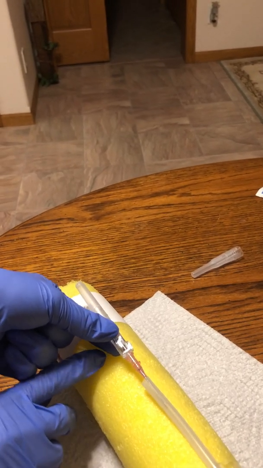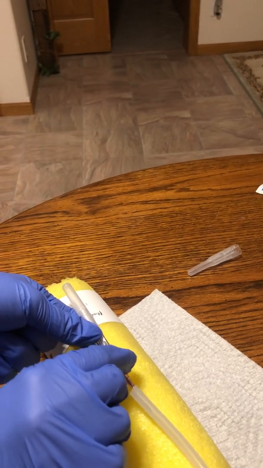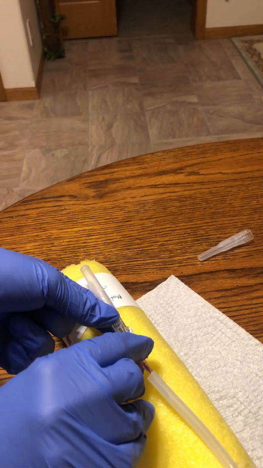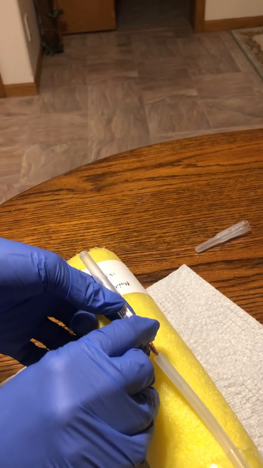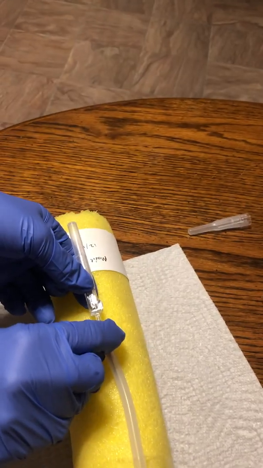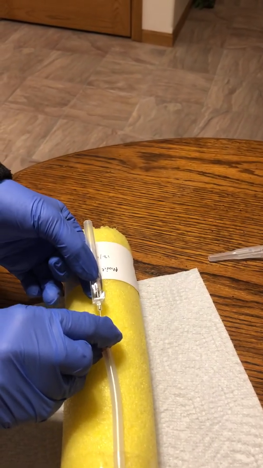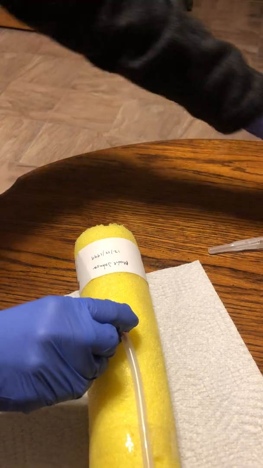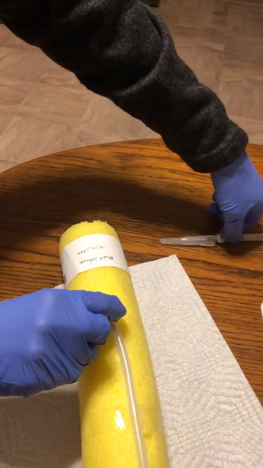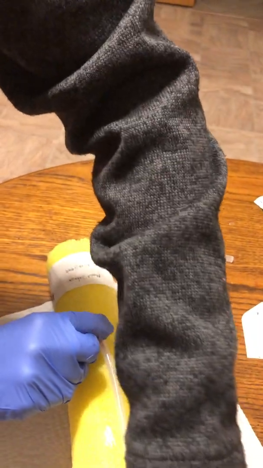And then once I'm done with that, I'm going to insert the catheter all the way into the vein. And next, I'm going to retract the needle, and then I'm going to take off the tourniquet.